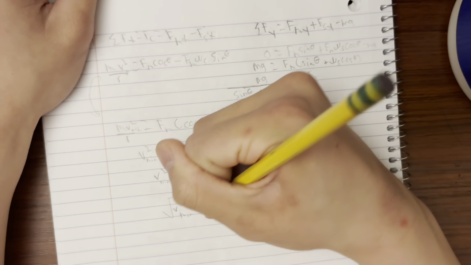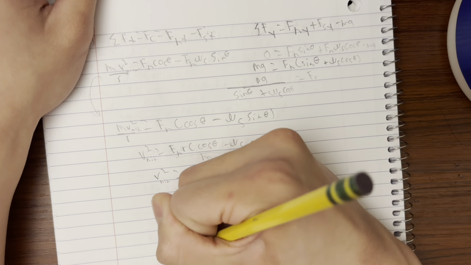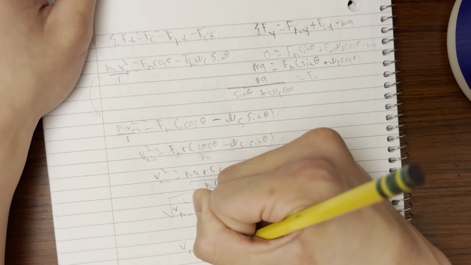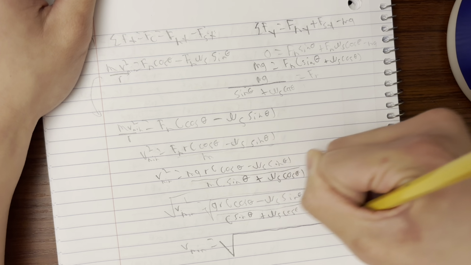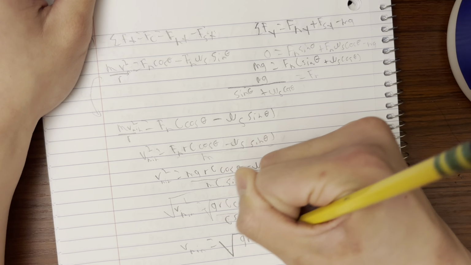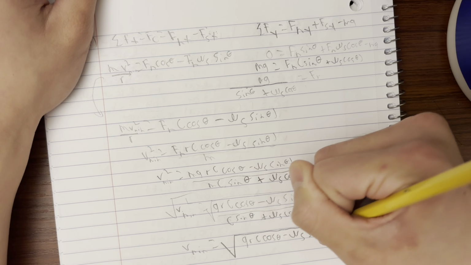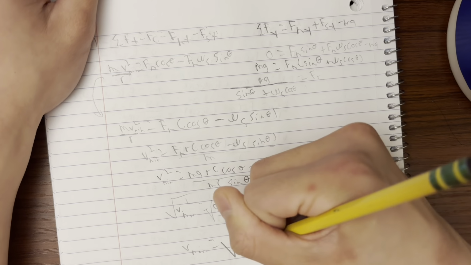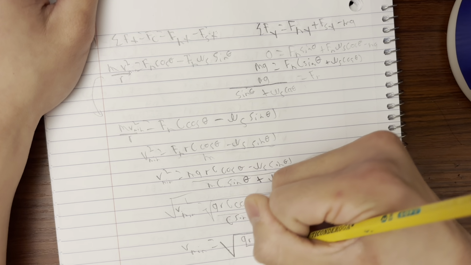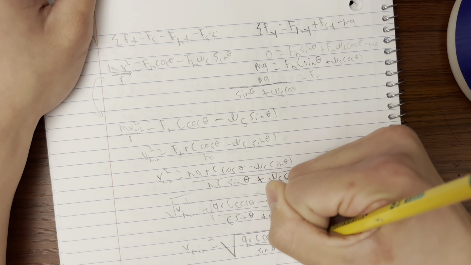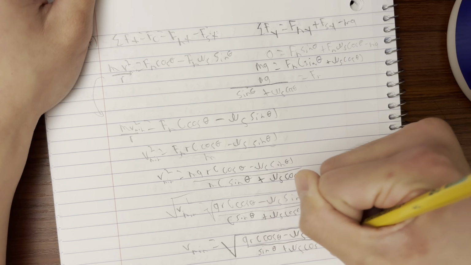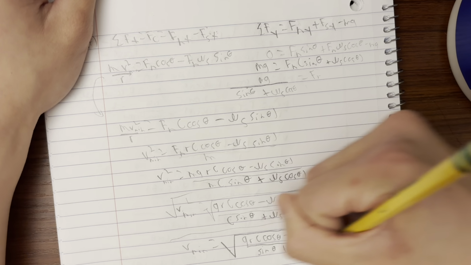I can square root this, and my final answer for v min is gr times cos theta minus mu s sine theta over sine theta plus mu s cosine of theta. And that will be my v min formula.